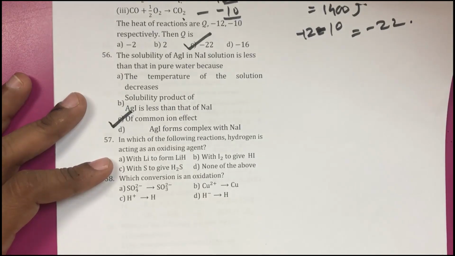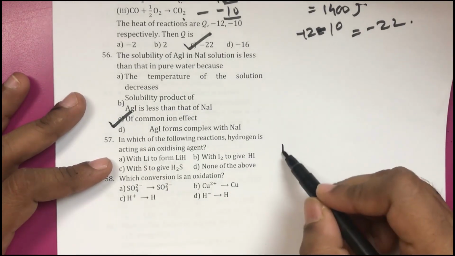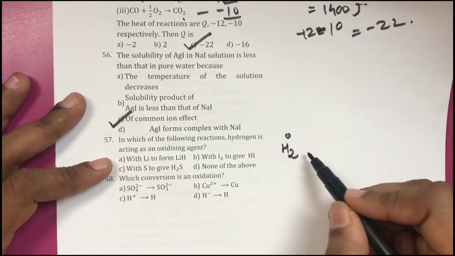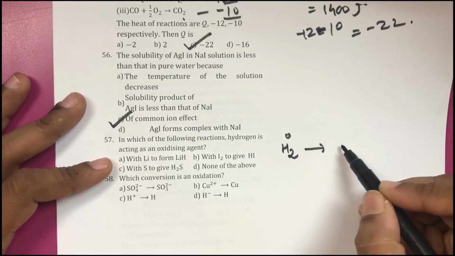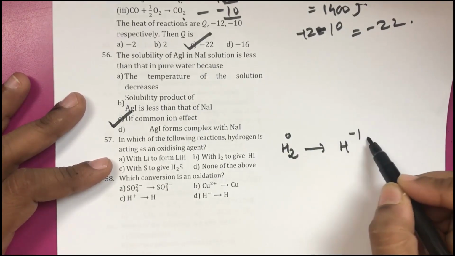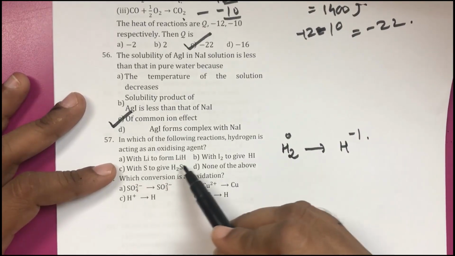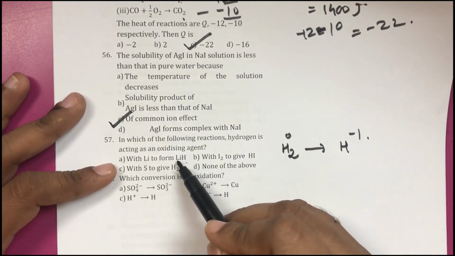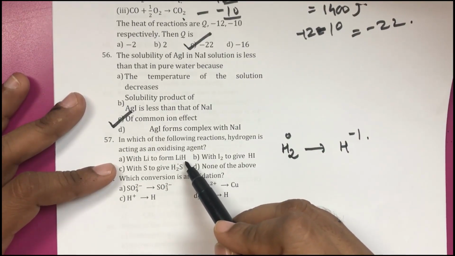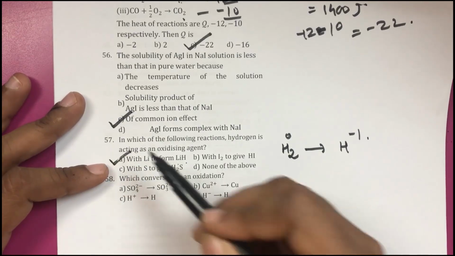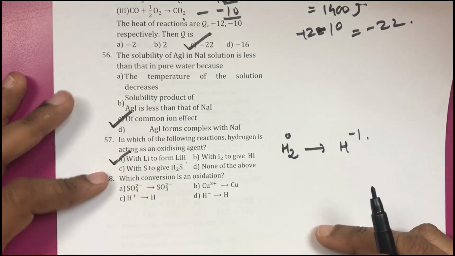In which of the following reactions is hydrogen acting as an oxidizing agent? If the hydrogen acts as an oxidizing agent, it itself undergoes reduction. And in reduction, the oxidation state of hydrogen should decrease. So in the case of H2, the oxidation state is 0, which should change to negative. It should come to minus 1. So option A, where LiH is present, Li is plus 1, the hydrogen is minus 1. Definitely here it is decreasing, hence option is A.